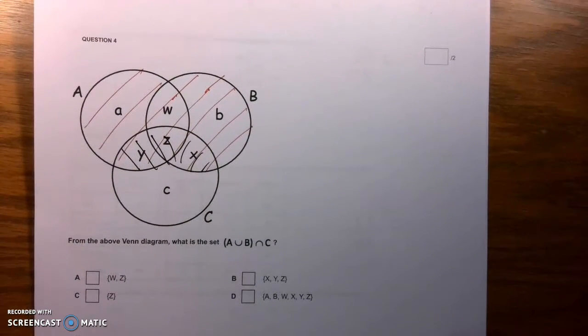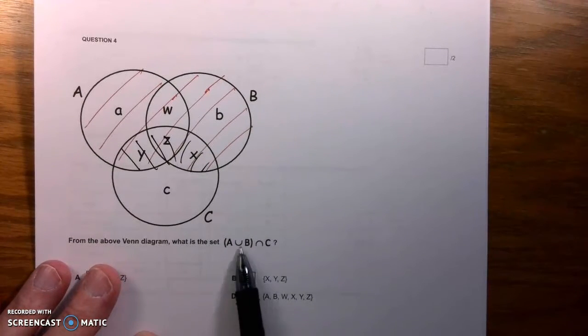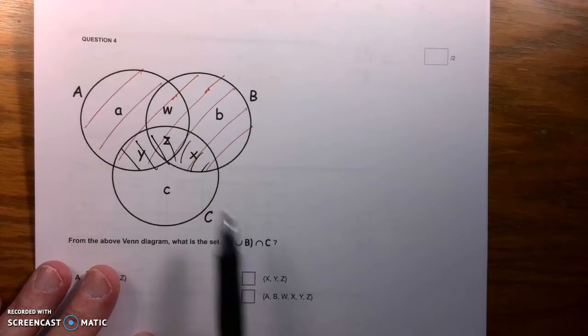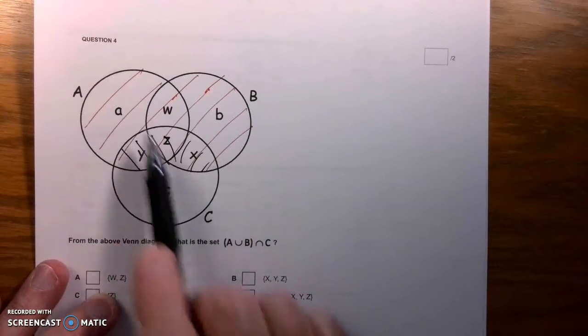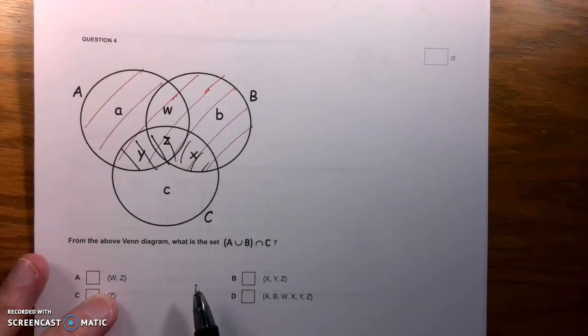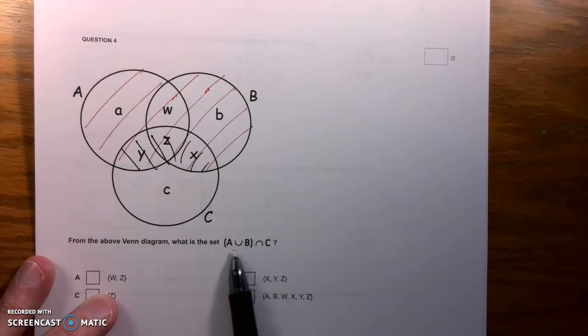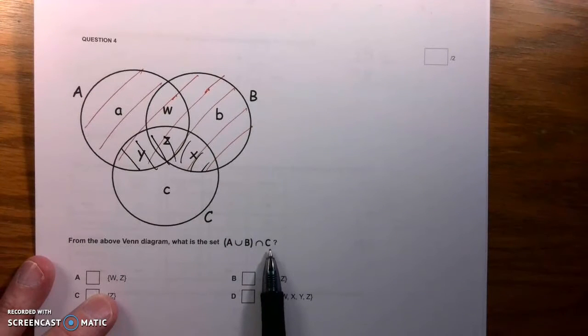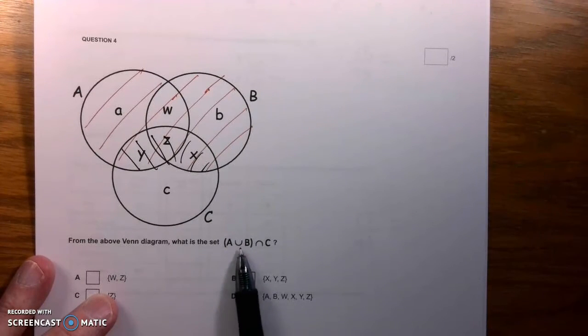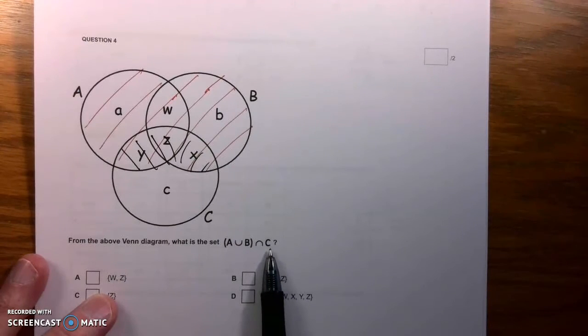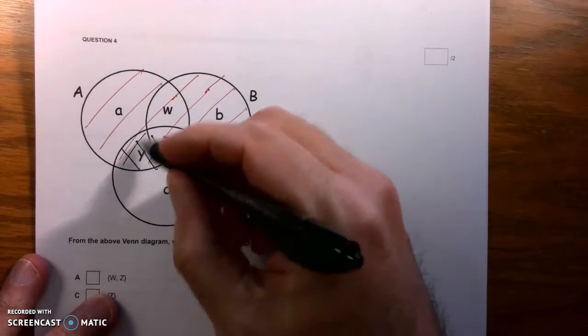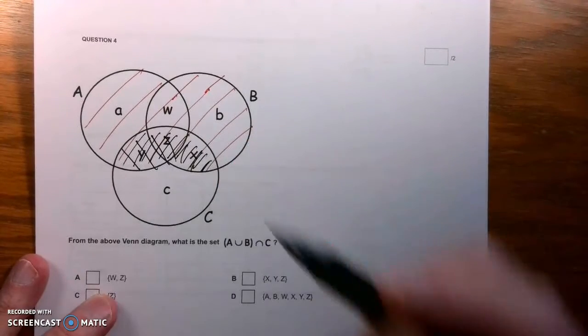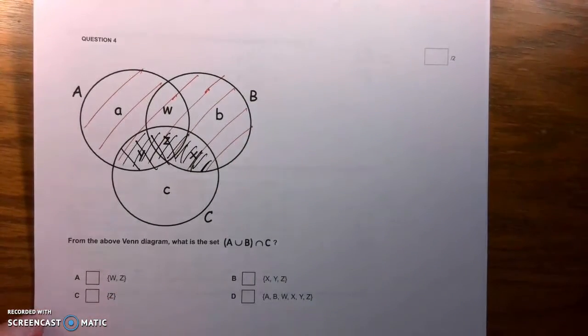All right, number 4 is the Venn diagram. It says from this diagram, what's this set right here? First thing you do is A union B. A and B together. That's everything in red. I put it together. That's A union B. And whatever that is, that red part, intersect it with C. Whatever this red part has in common with C. Well, that's right here. You find the answer.